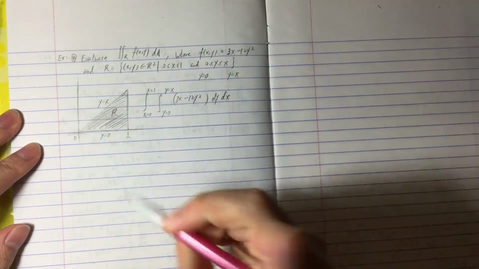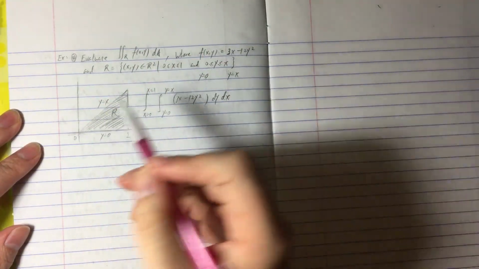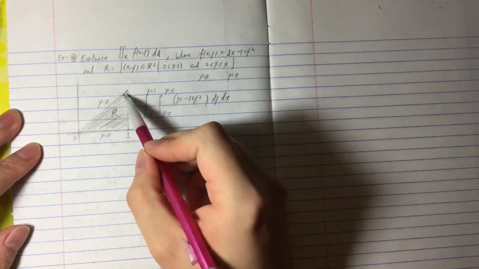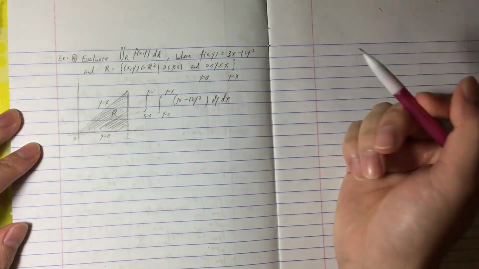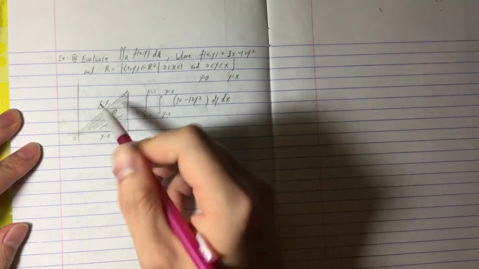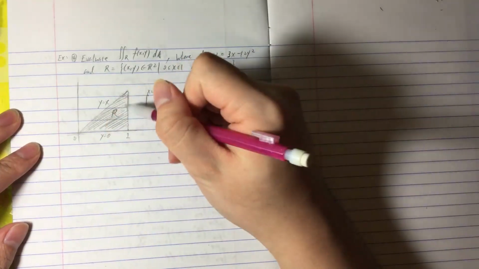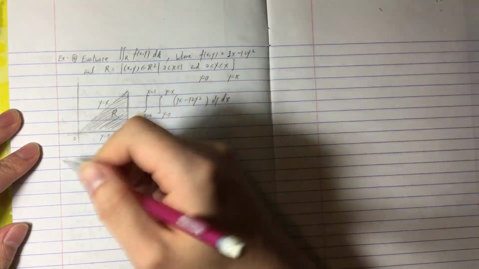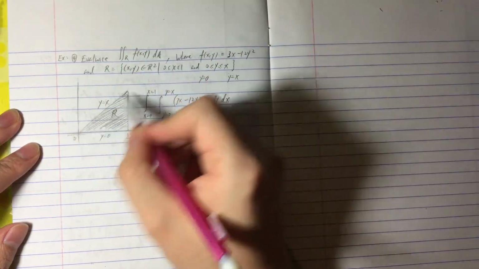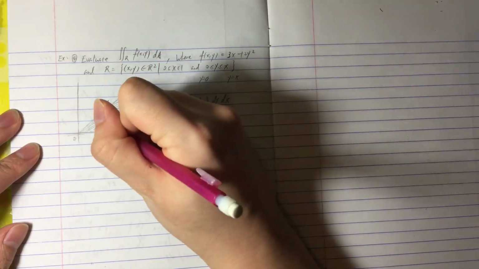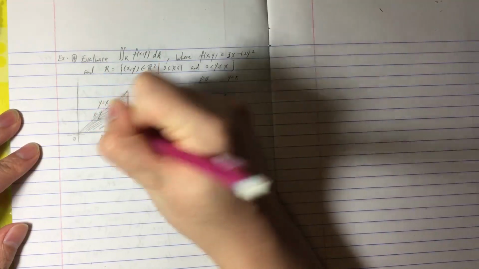For region R, we can also integrate from left to right. If we integrate from left to right, we can clearly see that this is the left side curve and this is the right side curve. For the left and right side curves, we must write x in terms of y. So for the left side curve, x equal to y.